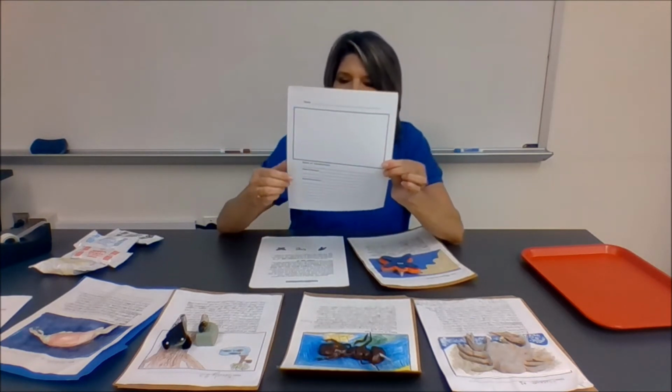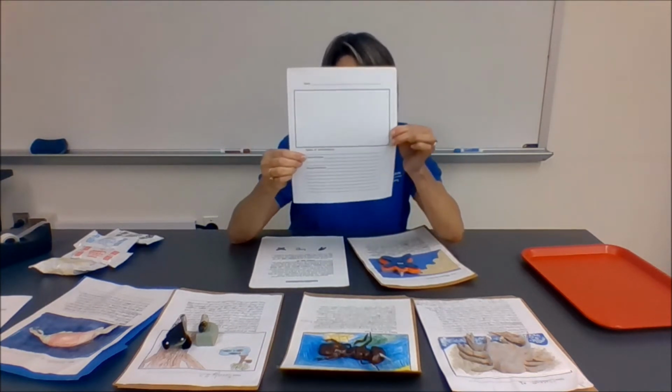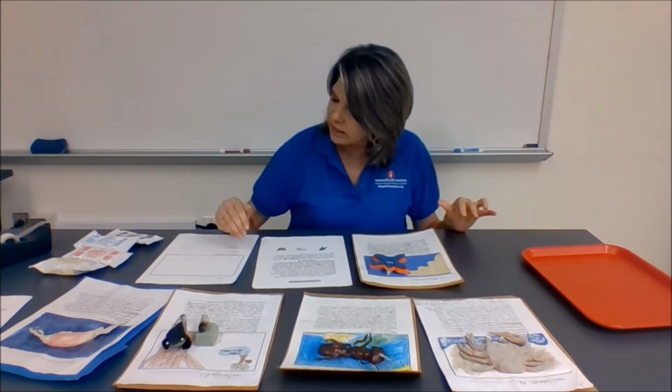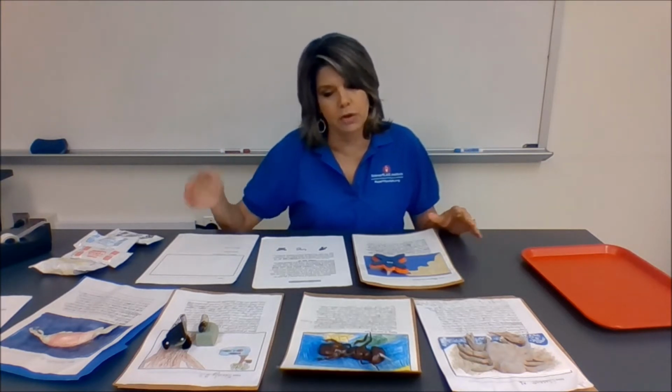So it says name of invertebrate, and then underneath that it says classification and then characteristics. There's a pretty good website out there called A to Z Animals. It's very kid friendly, and it classifies the animal. You can classify it as far as you want to. I actually have them go from kingdom to species, but if you don't want them to classify it that far, that's fine. I would at least do kingdom and phylum and class.